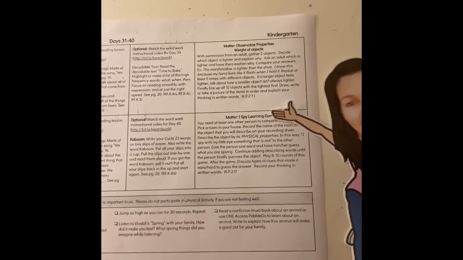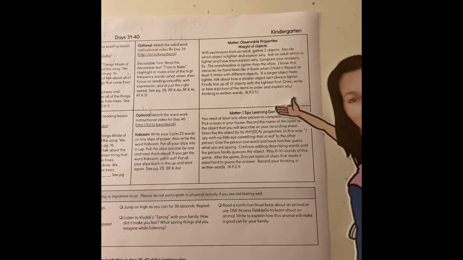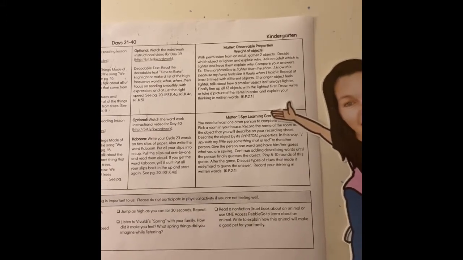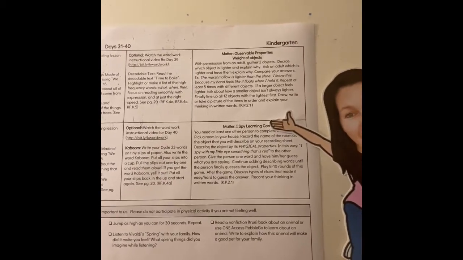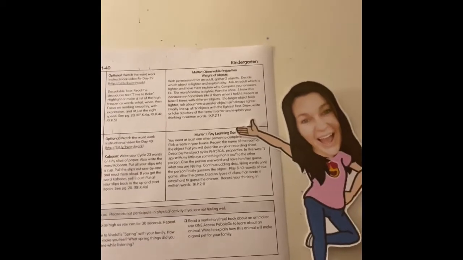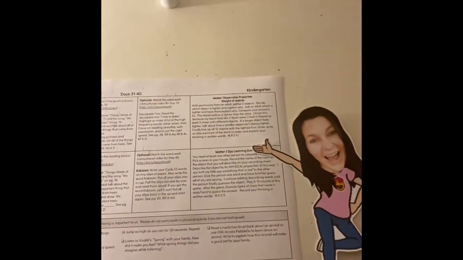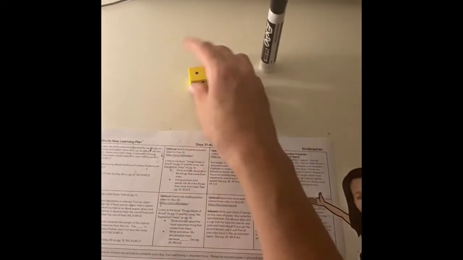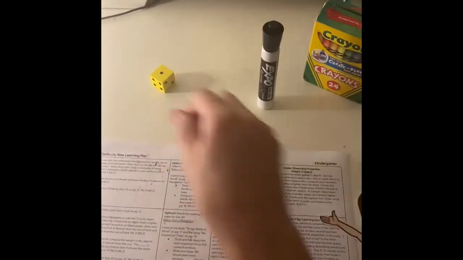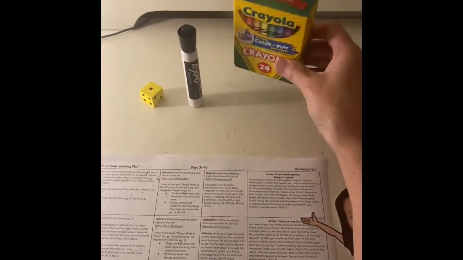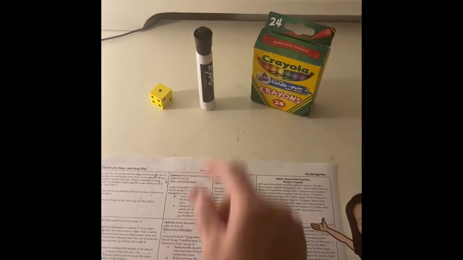Finally, line up all 12 objects with the lightest first. Draw, write, or take a picture of the items in order and explain your thinking in written words. Okay, so what you can do here is find 12 objects all together, and you're going to compare which one feels heavier and which one feels lighter. I can't use both of my hands right now, but with these 2 objects, the die is definitely lighter than the marker. Then, if I want to bring in another object, the crayons are definitely heavier than the marker, okay?